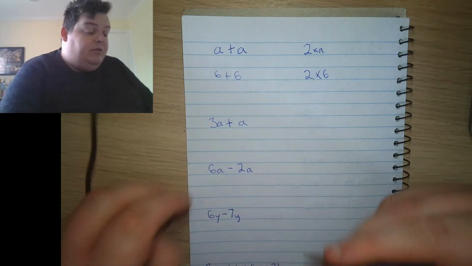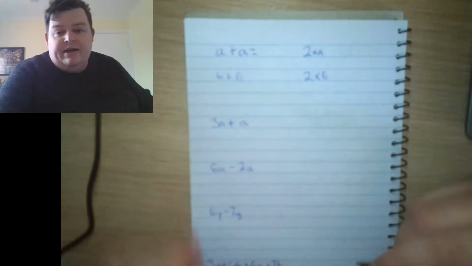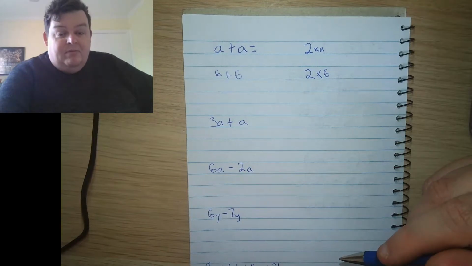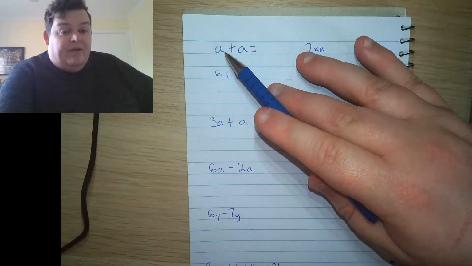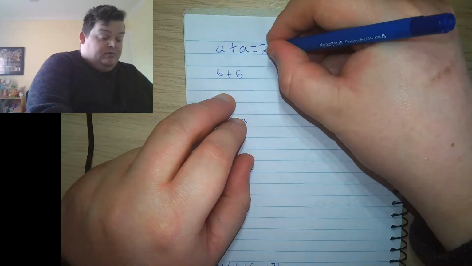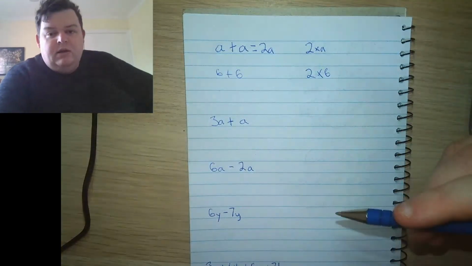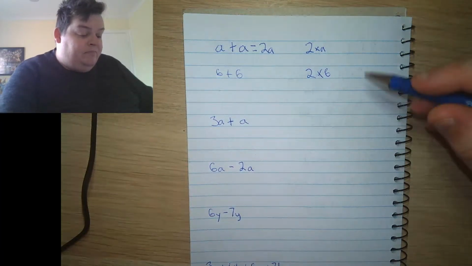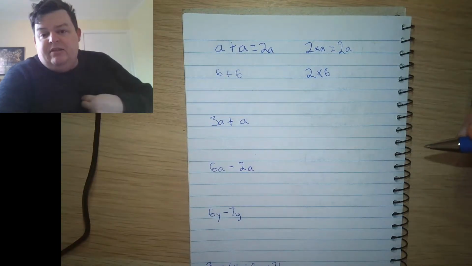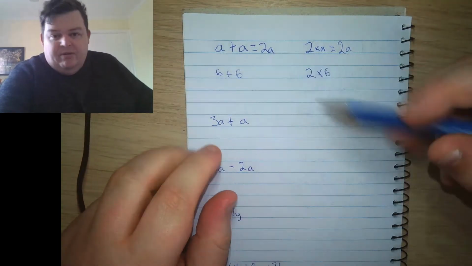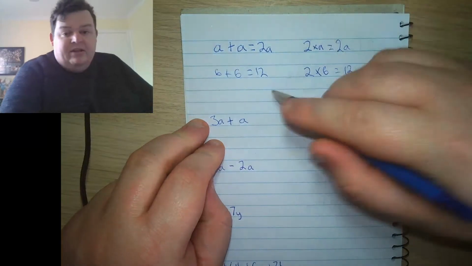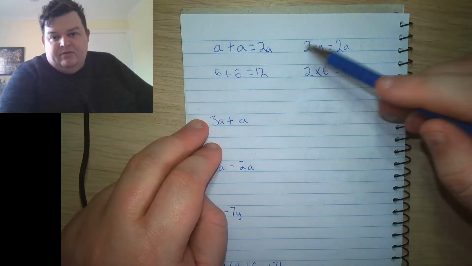So first thing I want to show you, right at the top here, I have A plus A, right? Now, the rules of like terms mean that if you have A plus A, they're considered to be 1A plus 1A, which equals 2A. Right, so it's pretty straightforward. And that might be a little confusing because 2 times A is also 2A, right? But that makes sense when you do it with a regular number. See, I picked 6 randomly. 6 plus 6 is 12. 2 times 6 is 12, right? So it makes sense that A plus A is 2A and 2 times A is 2A.